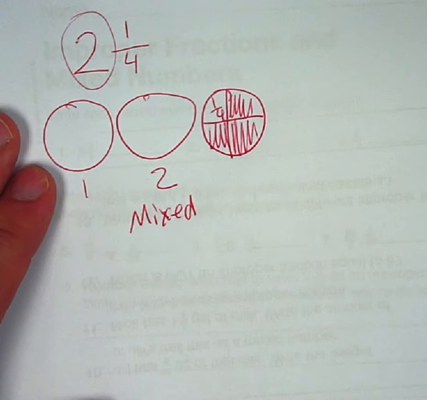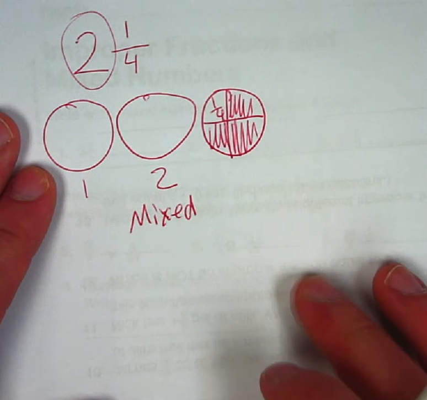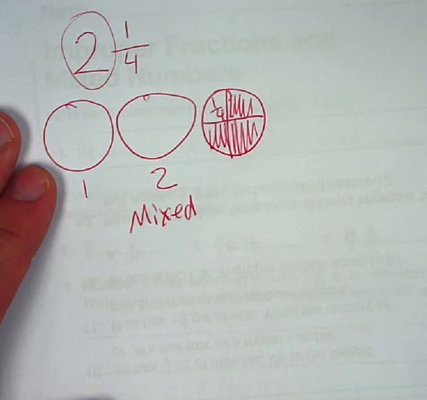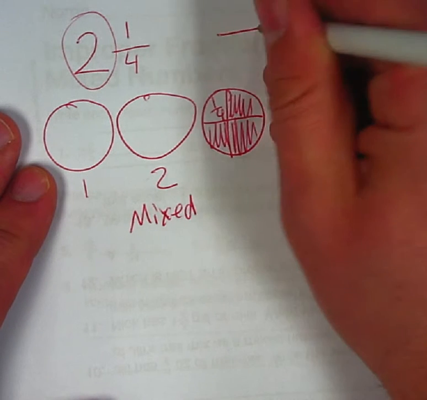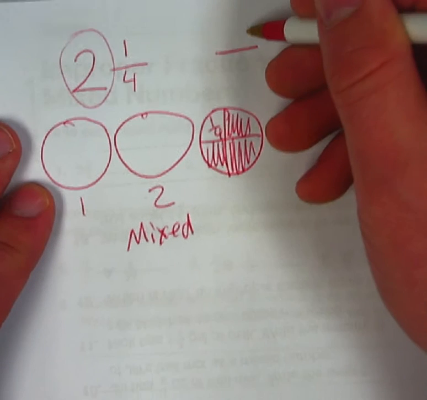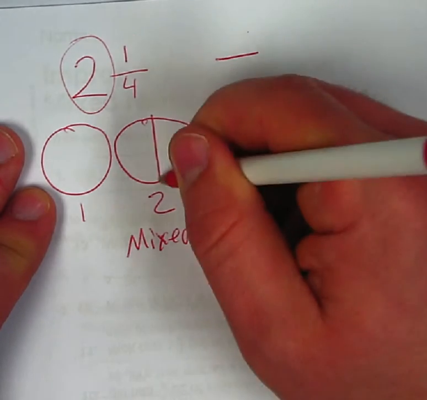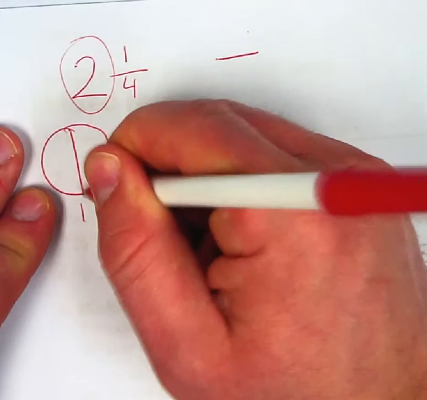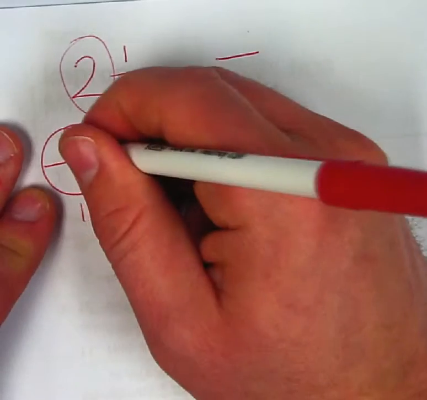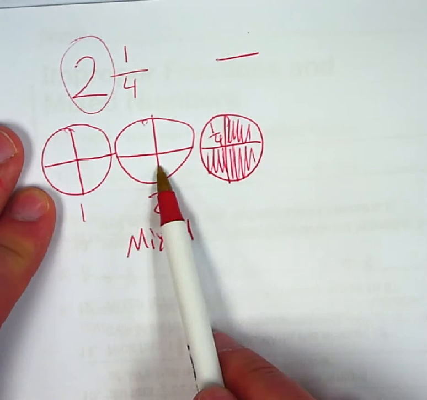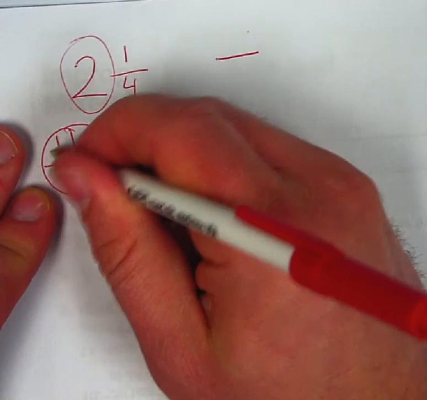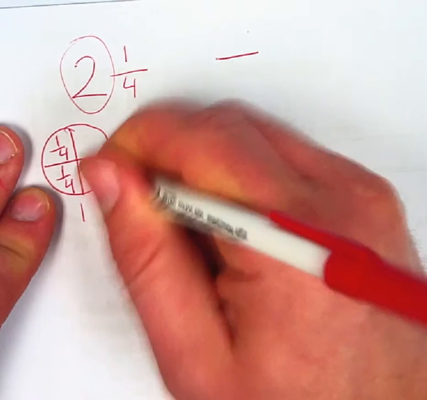Now if I wanted to write that as an improper fraction, remember improper means not normal. An improper fraction means that the numerator, or the number on the top, is larger than the denominator, the number on the bottom. So to write this as an improper fraction, I'm going to go ahead and divide these whole pieces into quarters. So each piece is 1/4 of a pizza.